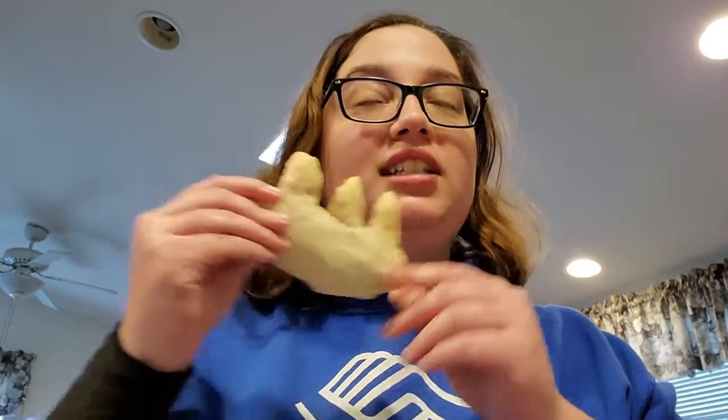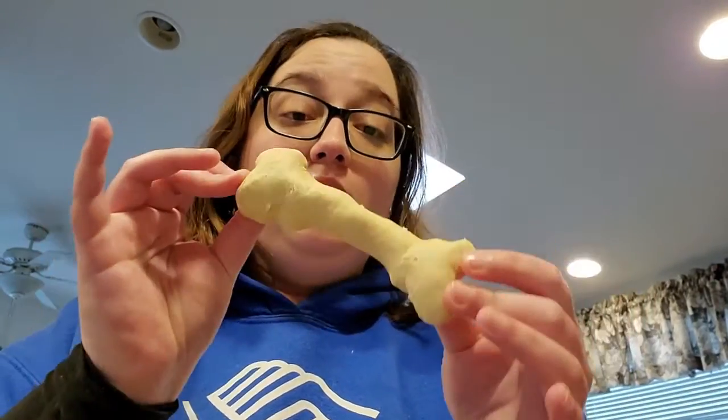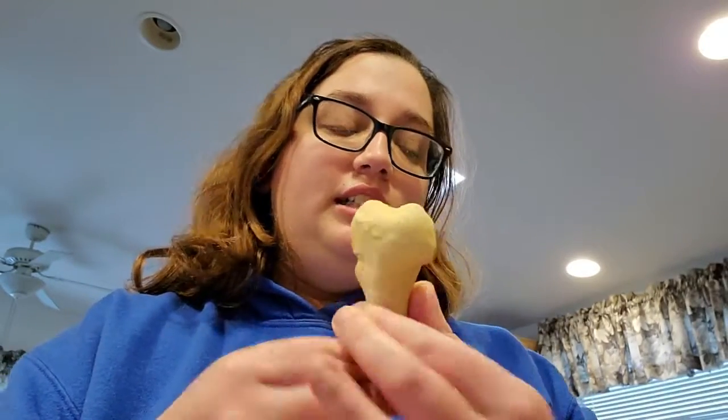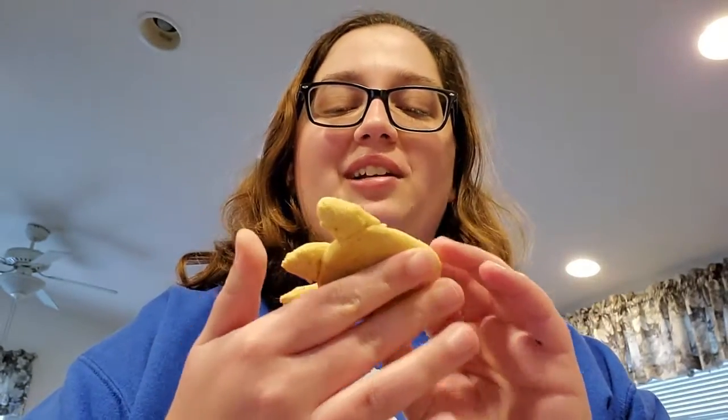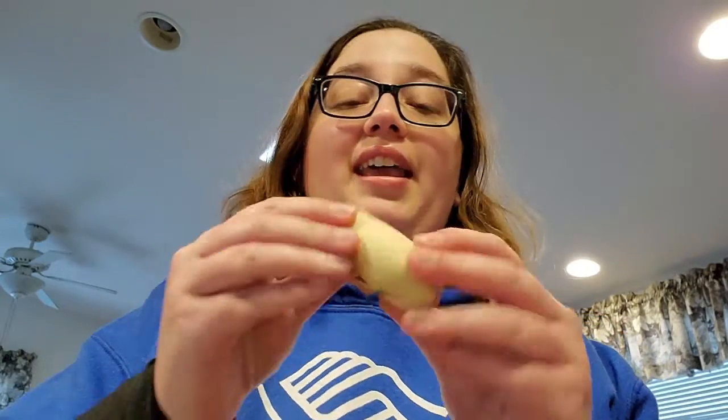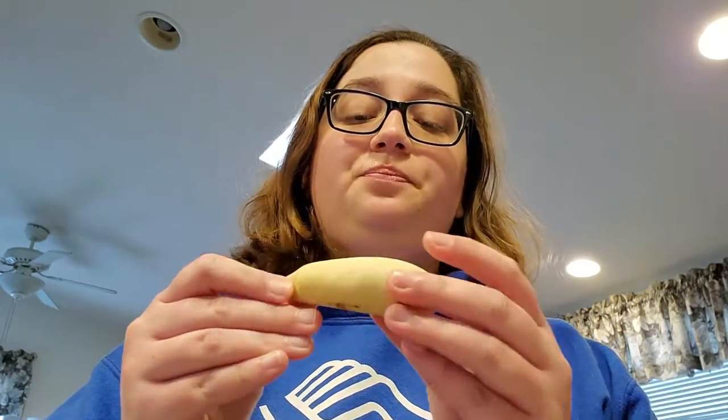Obviously, a dinosaur's teeth are going to be a lot bigger than mine. There was this bone. This bone came out really well, I think, although it still is a little lumpy. That's okay. My foot, it does look pretty weird, but hey. And then, like, the talon I made.